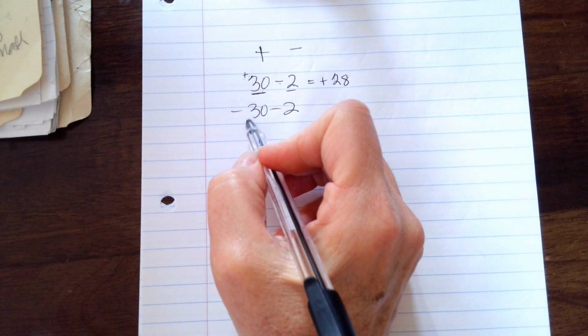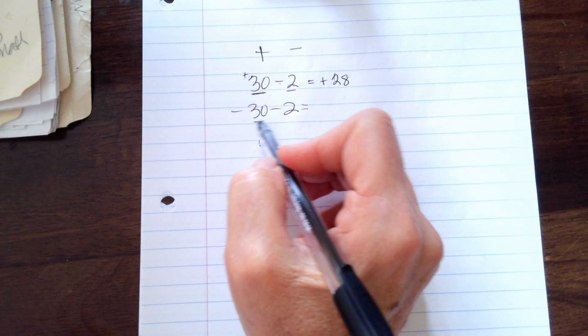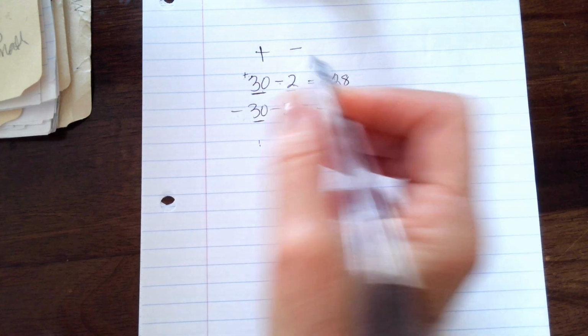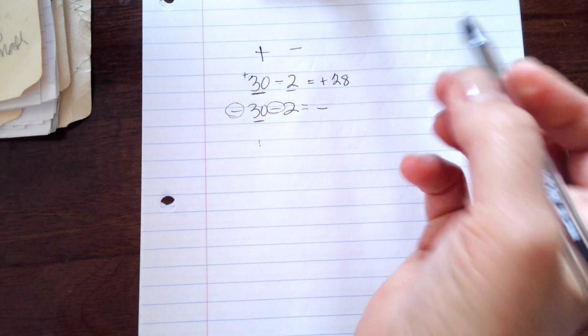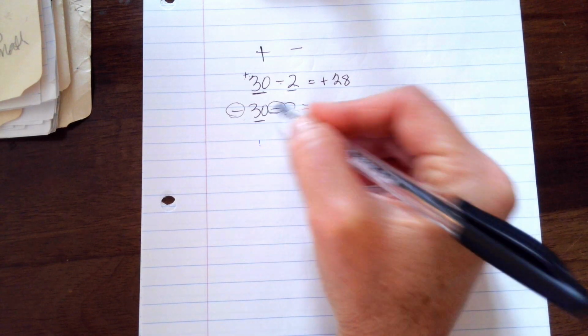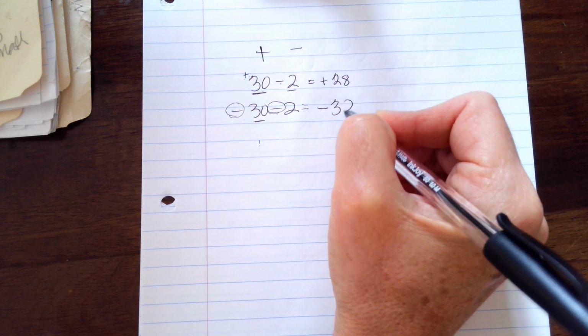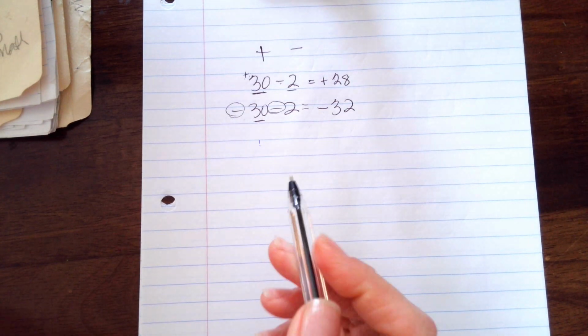For this one, we're going to do the same technique. We have biggest integer wins the sign, it's negative, and then right before the 30 there's a negative, and right before the 2 there's a negative. So we add them together. 30 plus 2 is 32, and our answer is negative because biggest integer wins the sign.